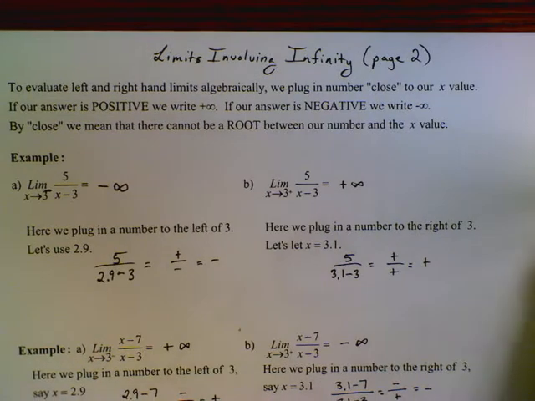Alright, so that is a few examples on limits involving infinity where you have some vertical asymptotes to look at.